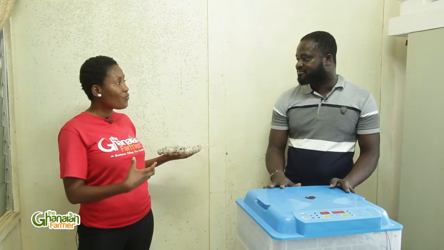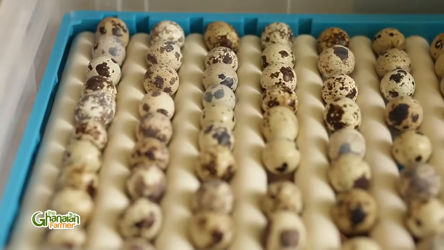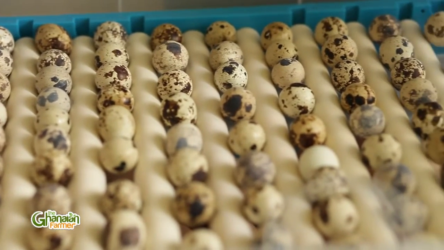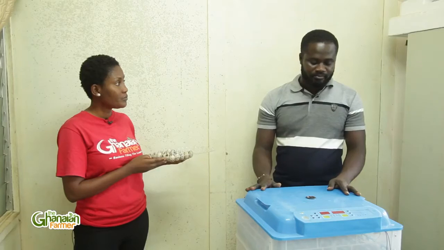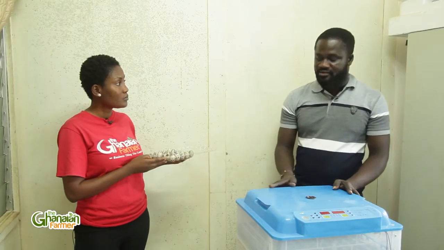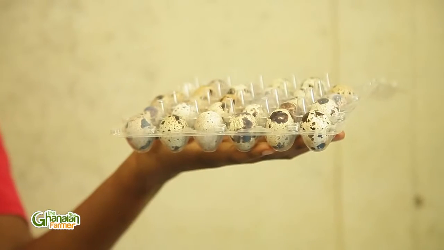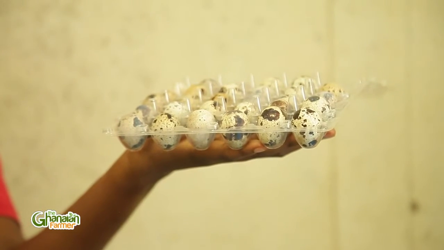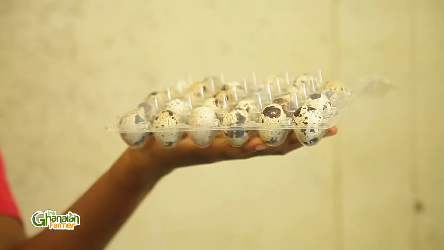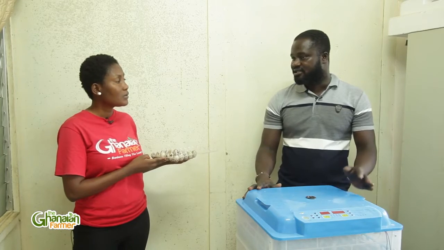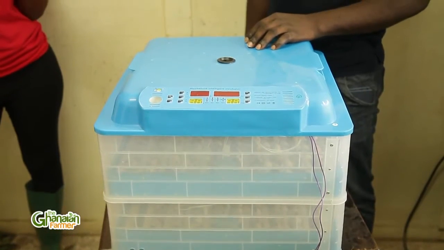Is there any kind of maintenance I'll be doing when I have my incubation machine? Actually, we have control measures, or preventive measures, that we normally do so that it will not incur any faults. But when it develops faults, we are in touch with the company that sold it to us, so they will come and do the maintenance for us.